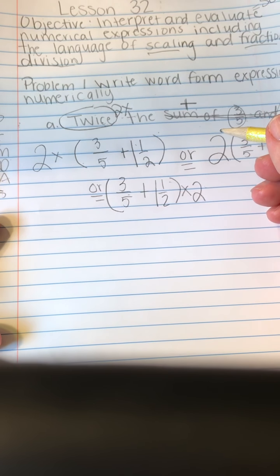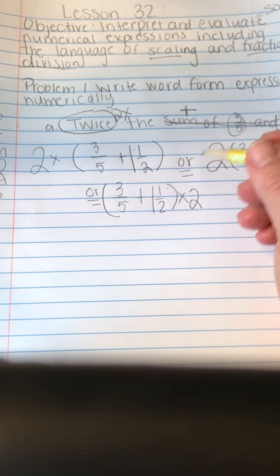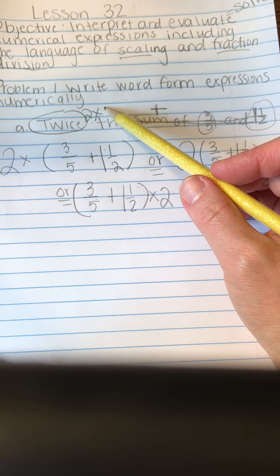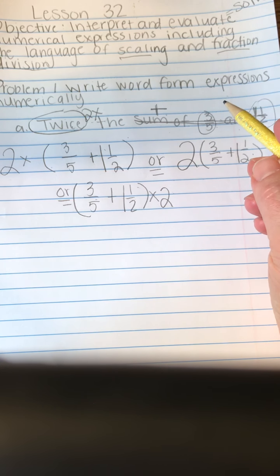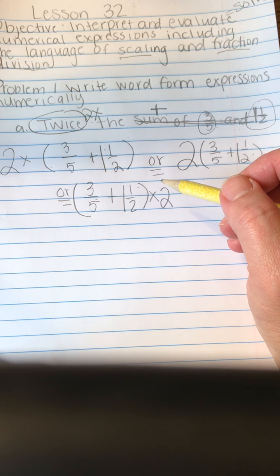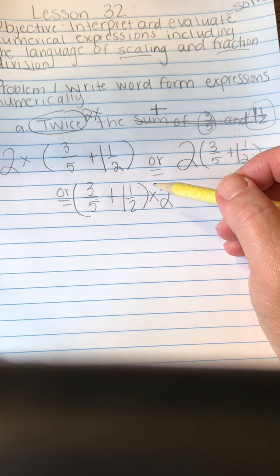So since it tells me that, oh, actually, you know what? This set doesn't even tell me that I have to evaluate here. It just says that I have to write the word form expressions. So that's all I need to do. It does not tell me to evaluate. So one of these would be my answer. And they all three mean the same thing. They're all equivalent. So I can do that anyway.